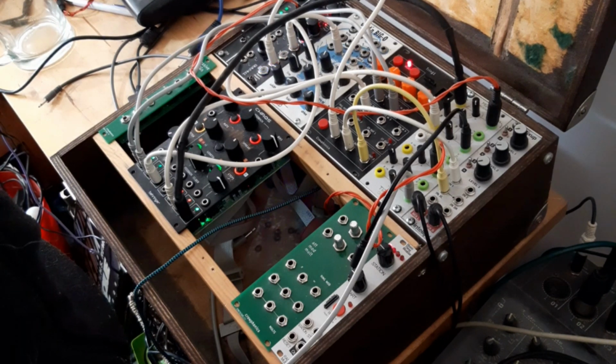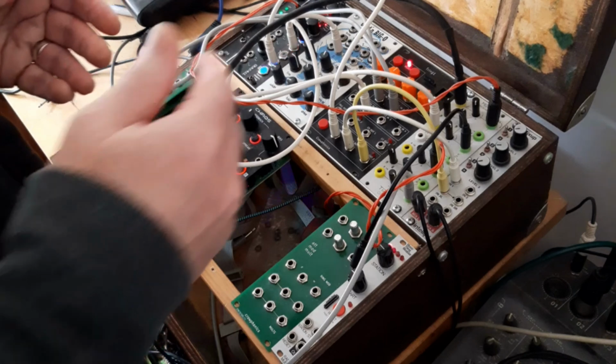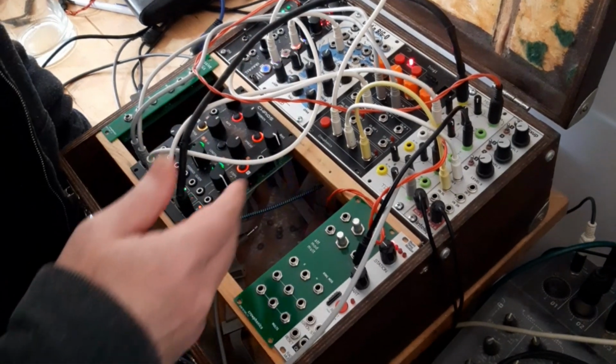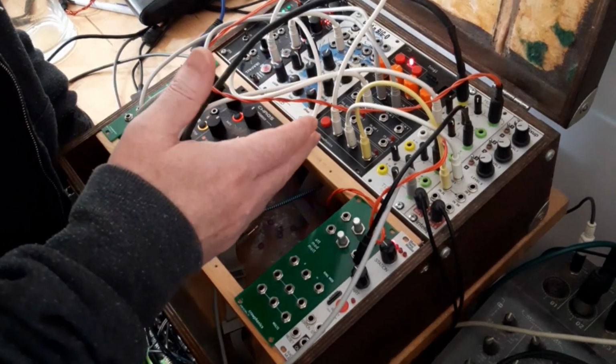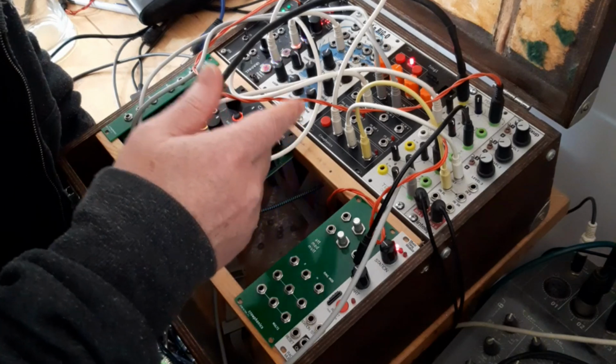At the moment, it can adjust the pitch of the incoming audio, and it can also do delays and reverbs.